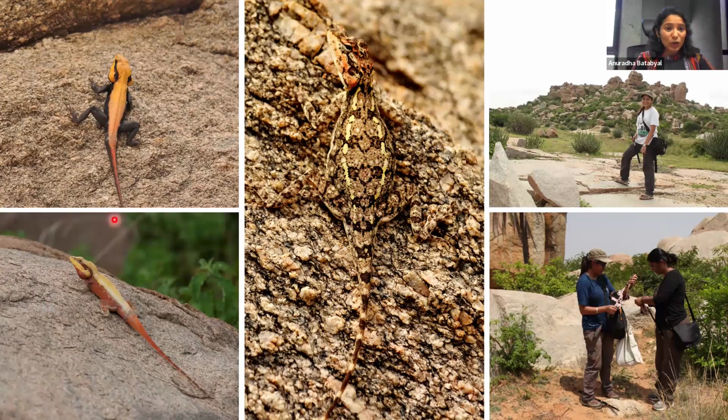Okay, so when I saw them, the first thought that came to mind is that they are all in these different color forms. As you can see, this male is black and orange, and this one is yellow and orange. So I started to look at the literature, trying to understand whether these lizards change color. At that point in time, when I started my PhD, there was no idea that these rock agamas can change color.